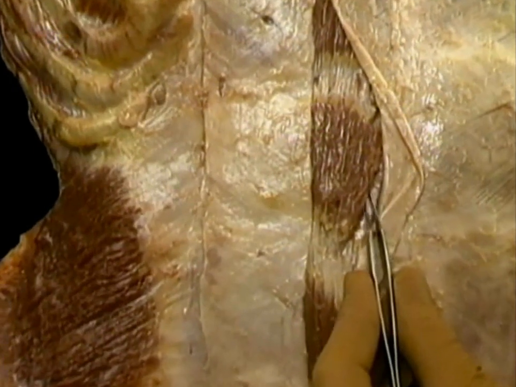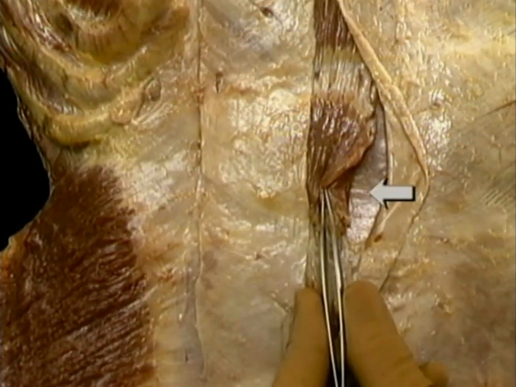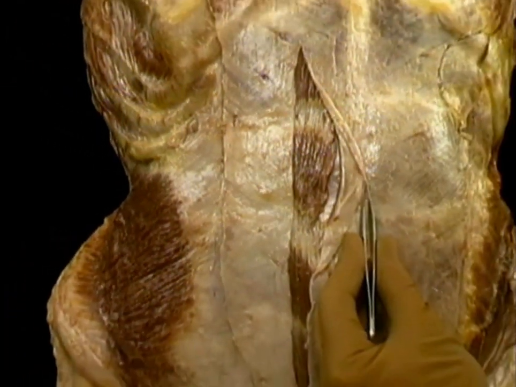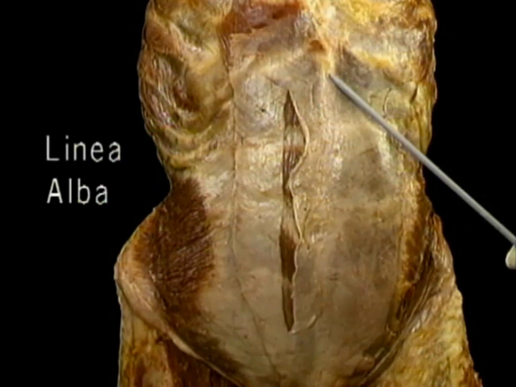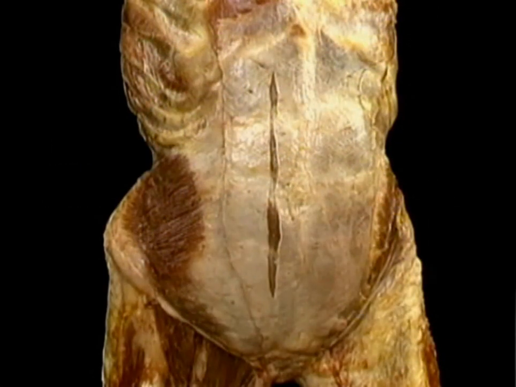The 2 layers of the rectus sheath come together near the midline. Here's the posterior layer. Both layers insert into this dense midline band of tendinous tissue, the linea alba. The linea alba extends from the xiphoid process to the pubis. We'll see more of the rectus sheath as we look at the aponeuroses of the 3 flat muscles.